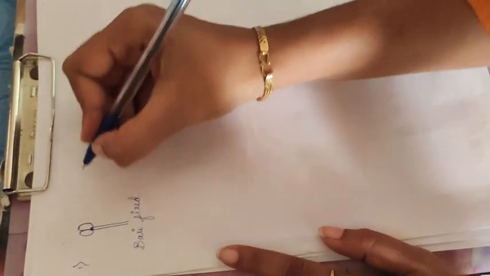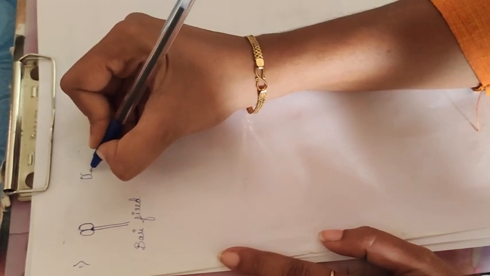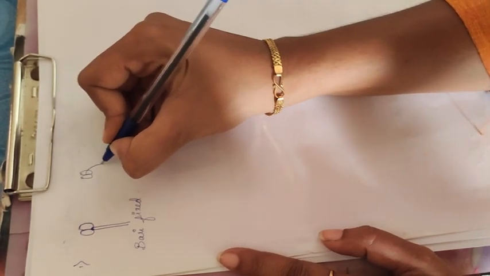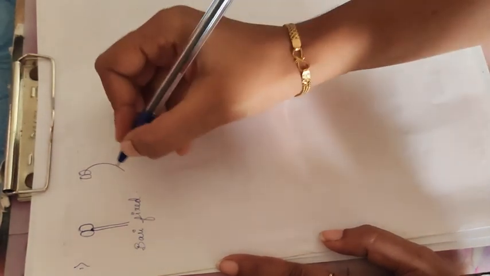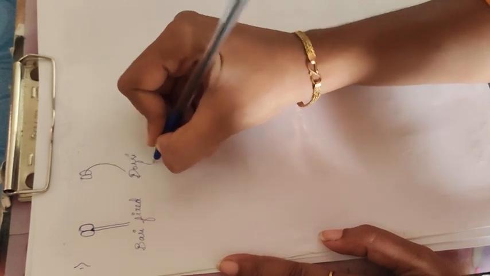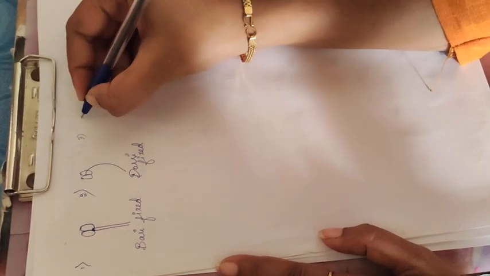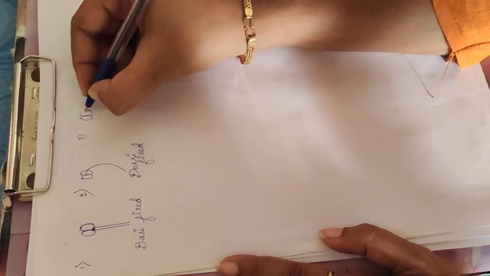If the filament is attached from the dorsal side of the anther, you call this dorsifixed. This is our second type, called dorsifixed. Third type, this is an anther.